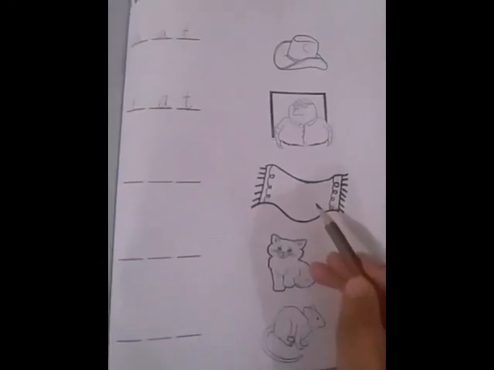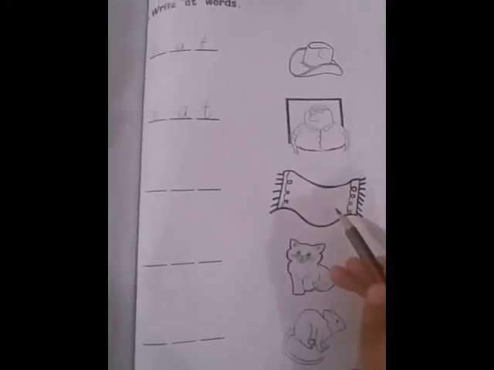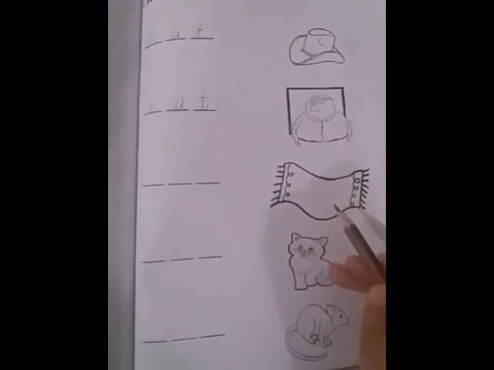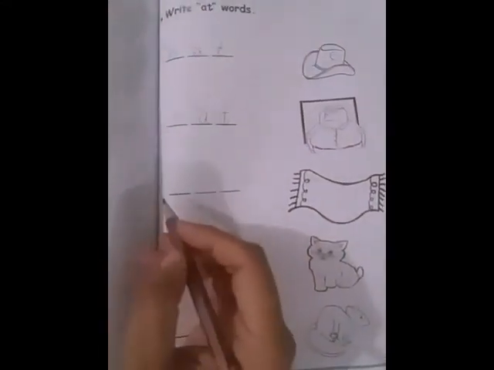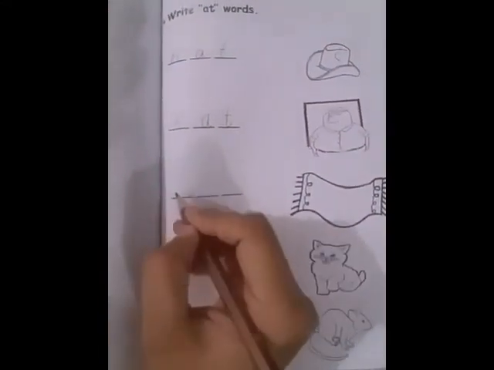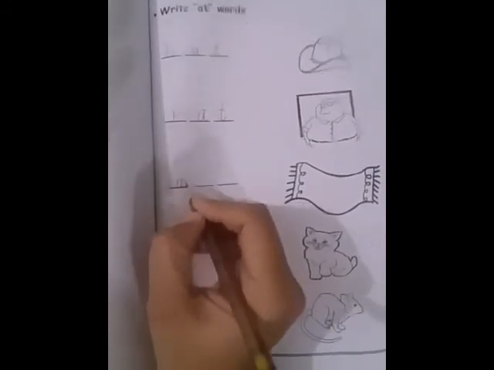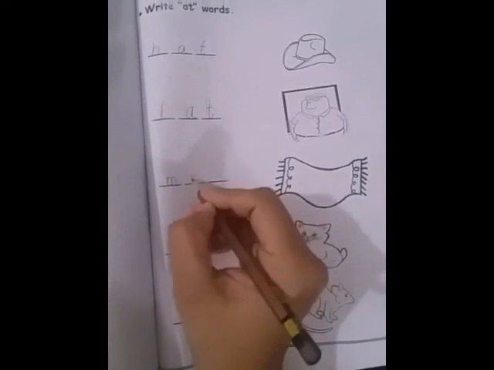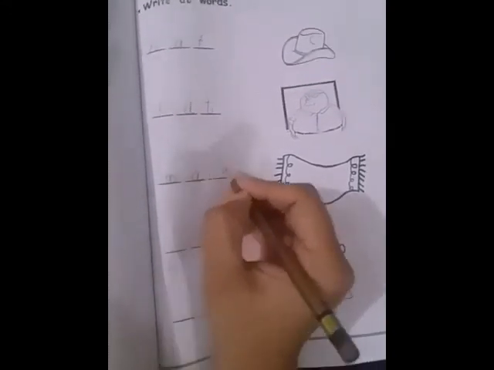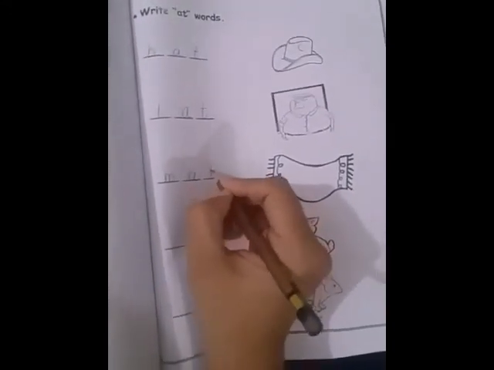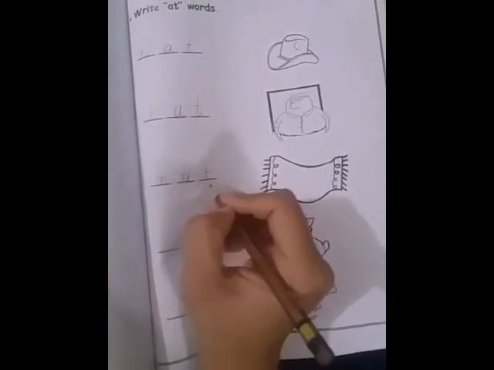Which picture is this? It is a mat. At mat. So we are going to write at mat.